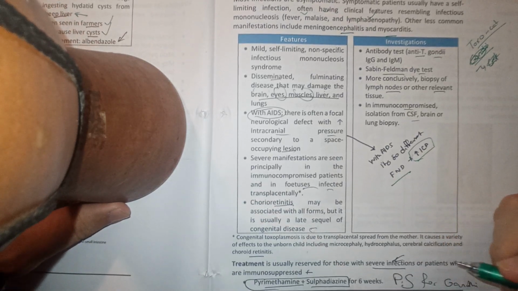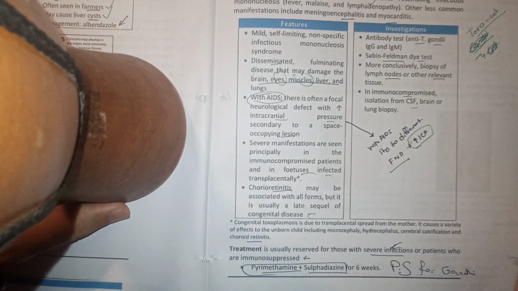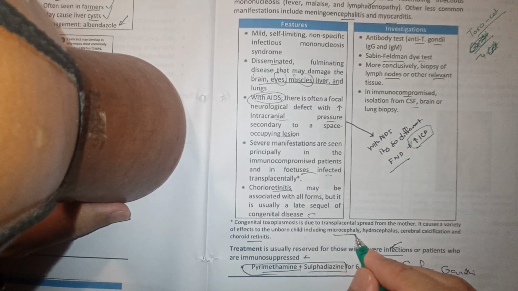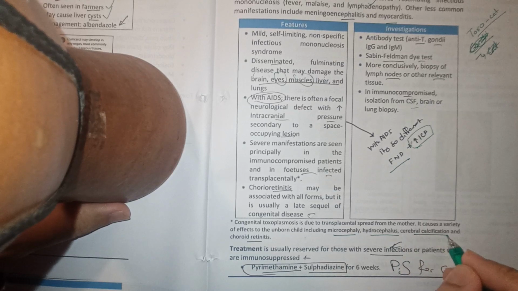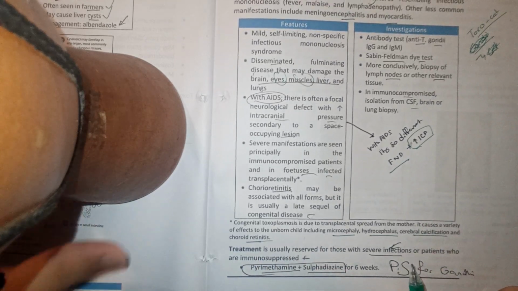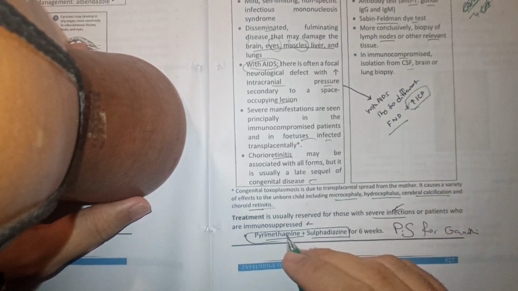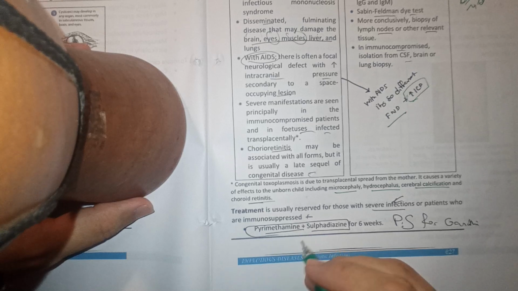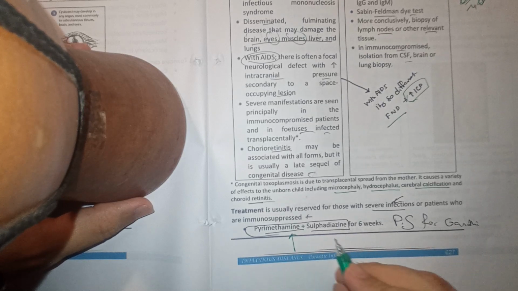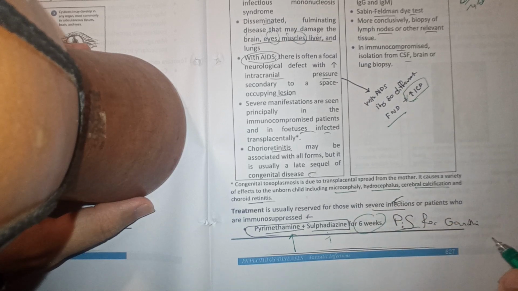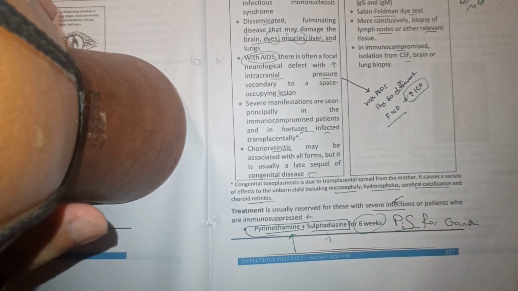Congenital toxoplasmosis is due to transplacental spread from the mother. It causes a variety of effects to the unborn child, including microcephaly, hydrocephalus, cerebral calcification, chorioretinitis. Toxoplasma gondii treatment is usually reserved for those with severe infection or patients who are immunosuppressed. So we give pyrimethamine and sulfadiazine for 6 weeks. So, pyrimethamine, sulfadiazine.